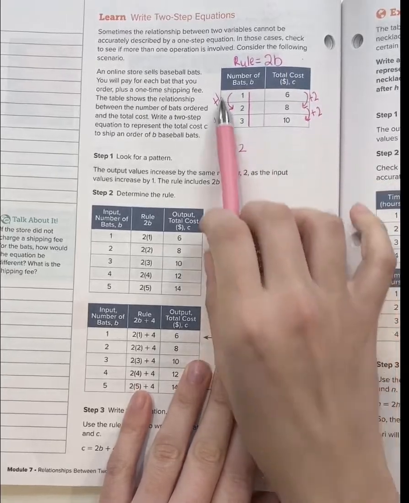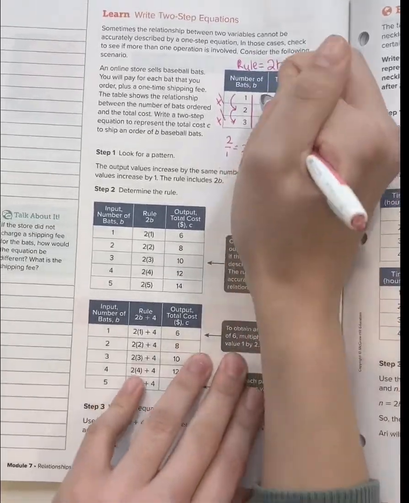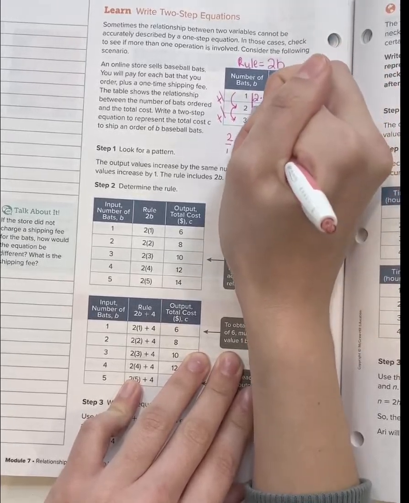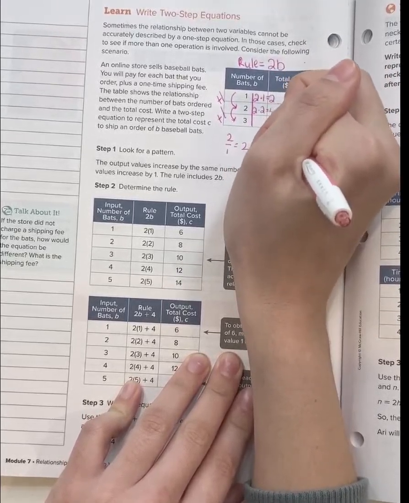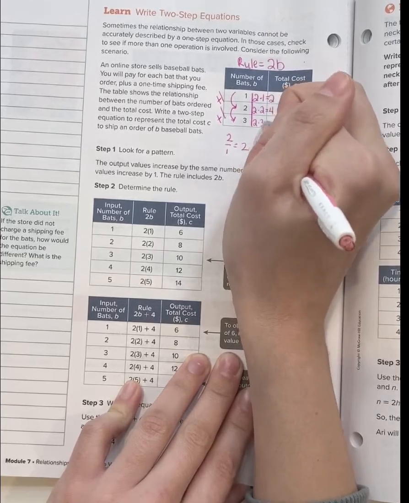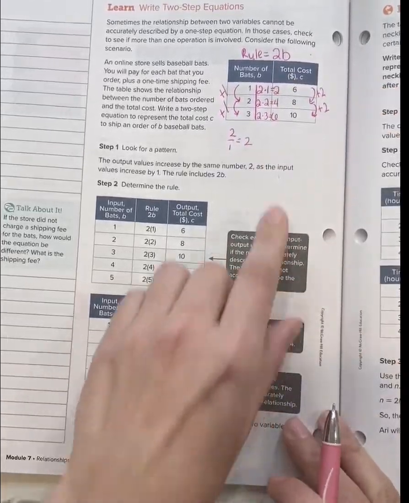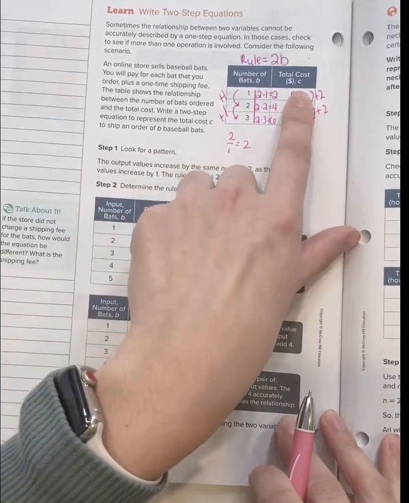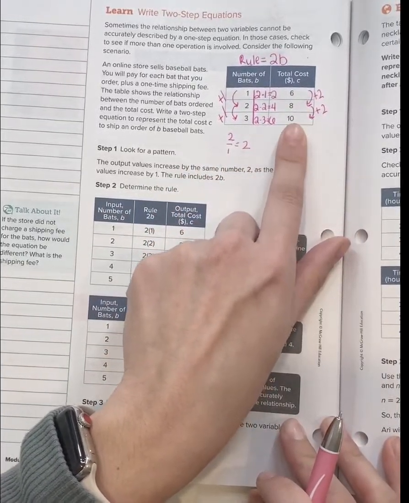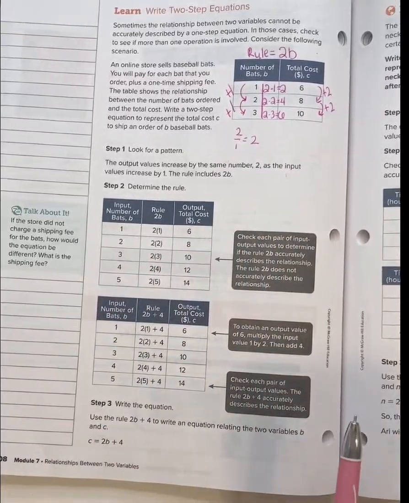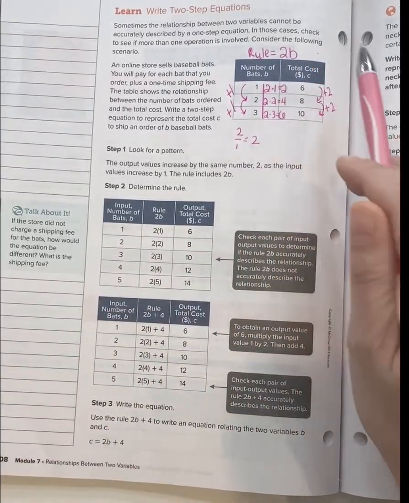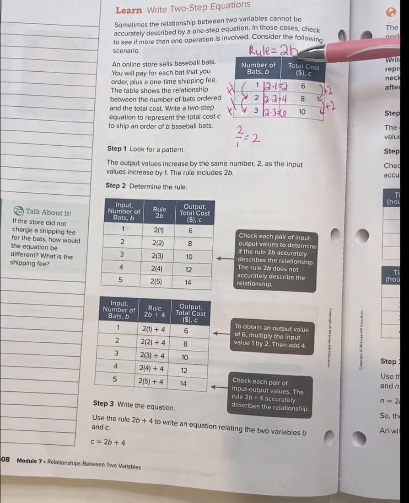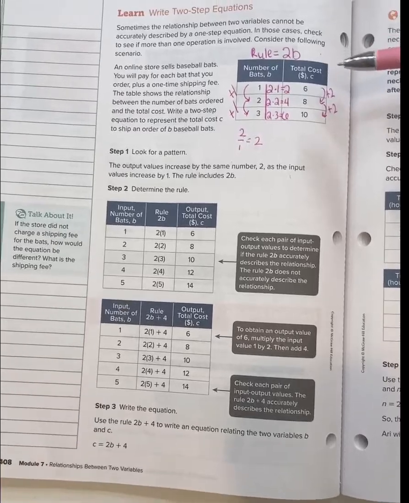So now we're going to do 2B with all of our inputs and see what we get. So 2 times 1 gives us 2. 2 times 2 gives us 4. 2 times 3 gives us 6. So if you notice, using 2B gives us 2, 4, and 6, but we need 6, 8, and 10. So remember, every two-step equation uses multiplication or division and addition or subtraction. So we have multiplication, now we need addition or subtraction.